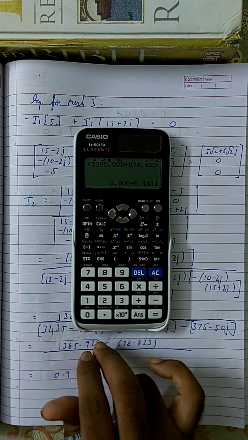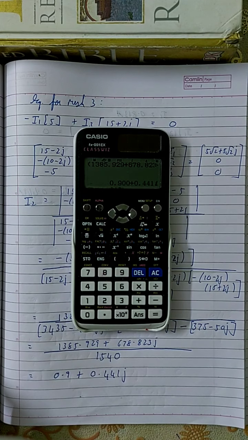This is the value of I1. Sorry, this is the value of I2.